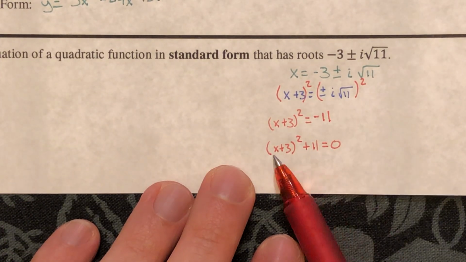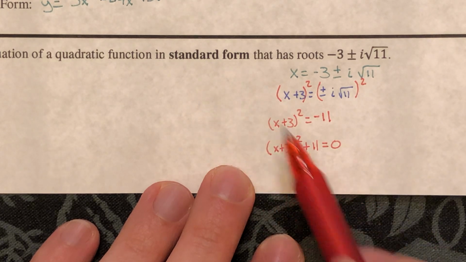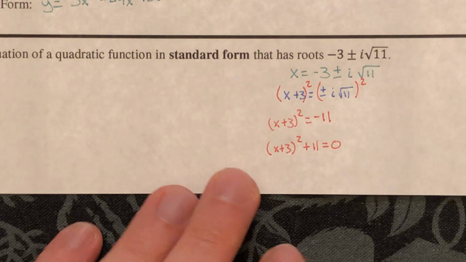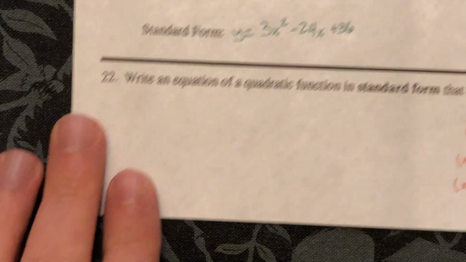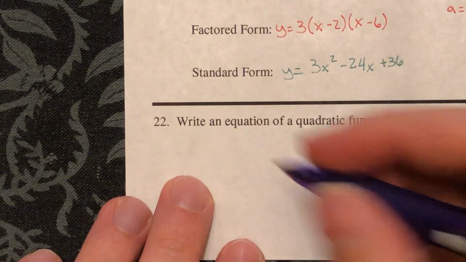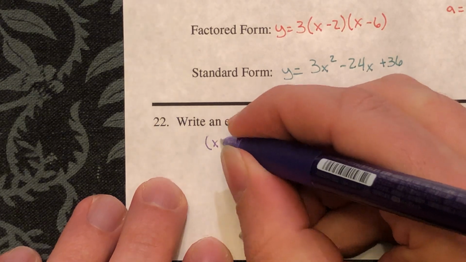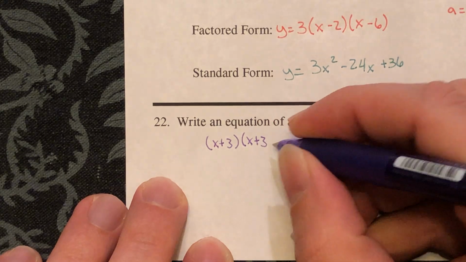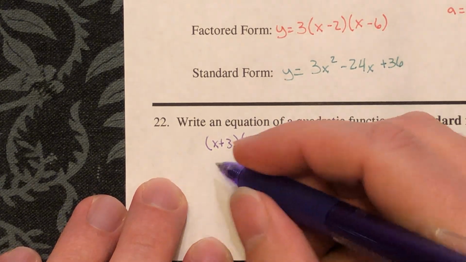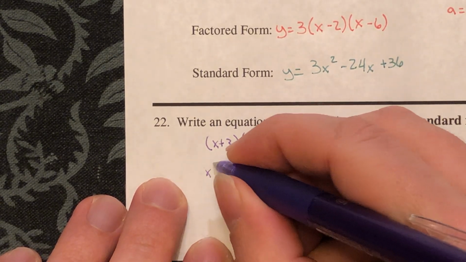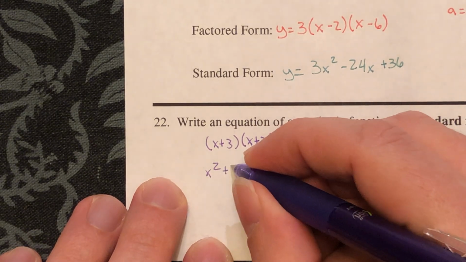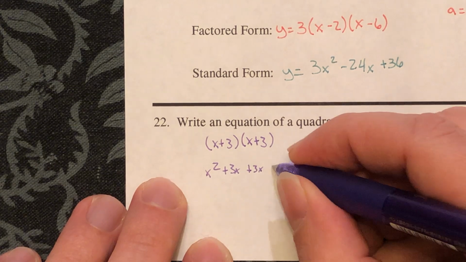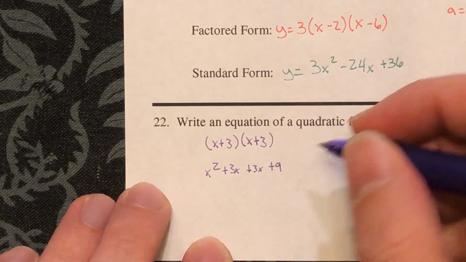Now this is not standard form. We need to FOIL this. We need to do that squaring and add 11 to get it to standard form. So I have (x plus 3) times (x plus 3). So that's going to be x squared plus 3x plus 3x plus 9.